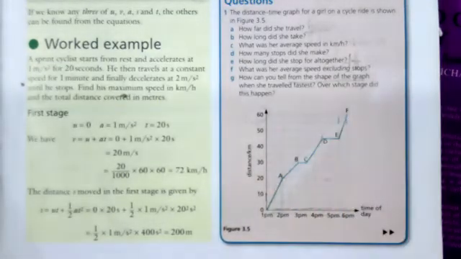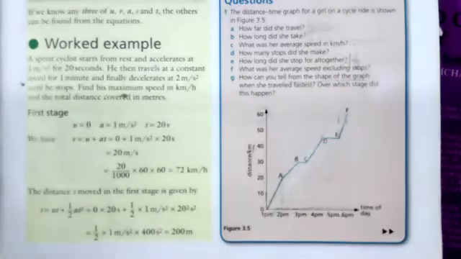That's easy. 60 kilometers. Don't forget the unit. Okay. Then how long did she take?